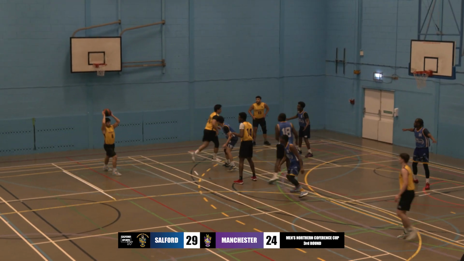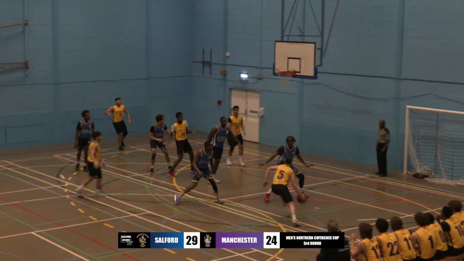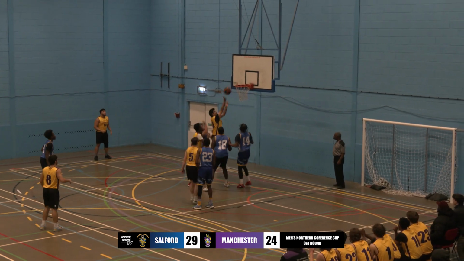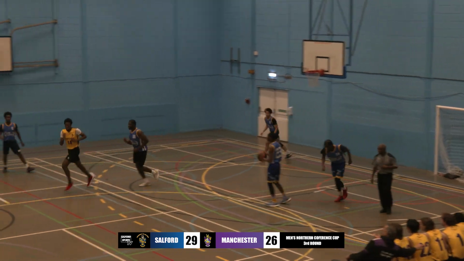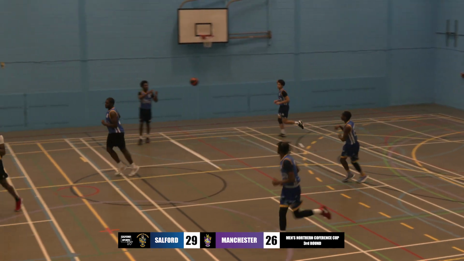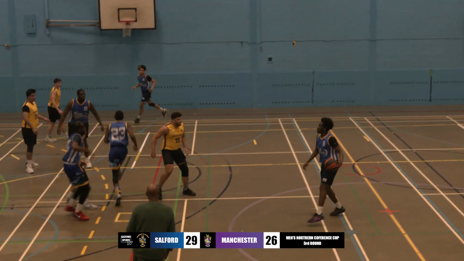Here's Ook now. Hadralasi takes the screen right, goes back to Campbell. Good bit of movement to get in the paint and lay it off to Uku, lays up and in. 7-0 run halted by the Uni of Manchester. A good timeout called, you would have to think.